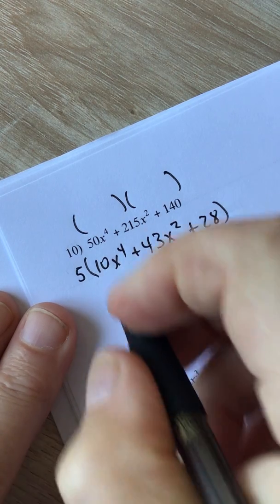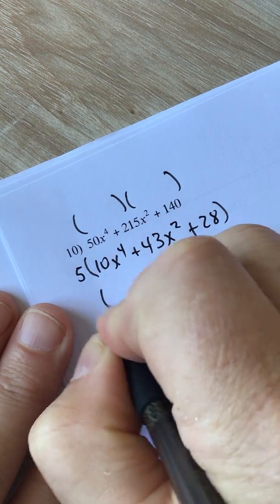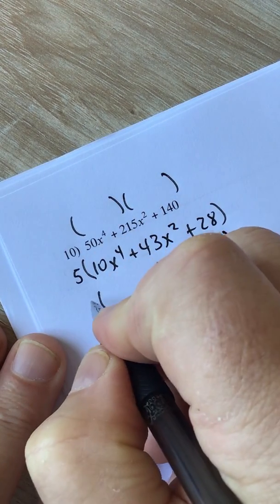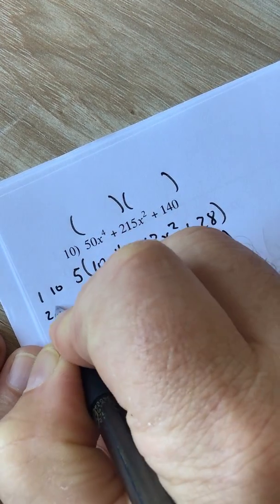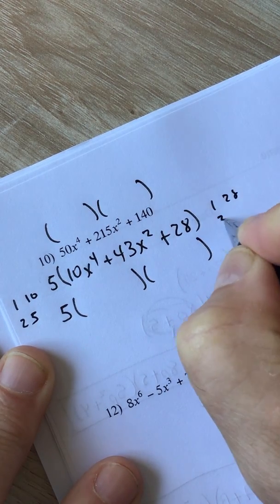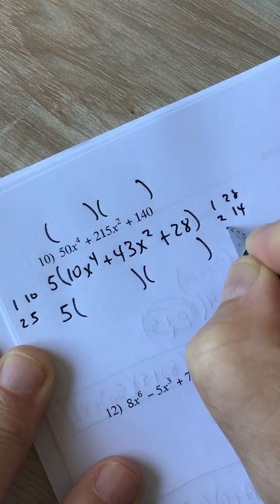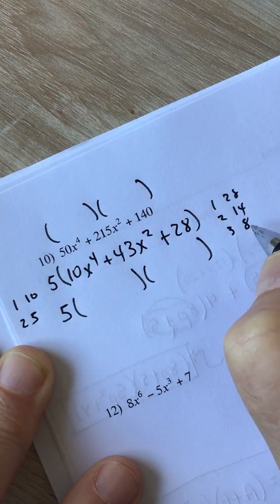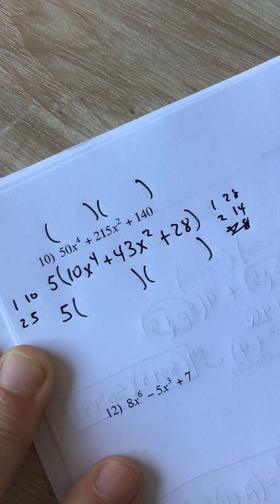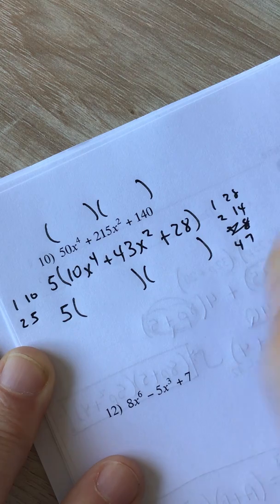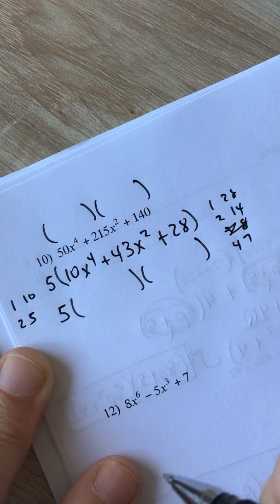Okay, I don't particularly like this one. Looks like it's going to have lots of choices. Let's see what we have going on here. So, of course, I have the 5 in front of that. So for 10, my choices are 1 and 10, 2 and 5. For 28, we have 1 and 28, 2 and 14, 3 and 8. No, that's not right. 3 doesn't go into 28. 4 and 7. So that has to somehow add up to 43.